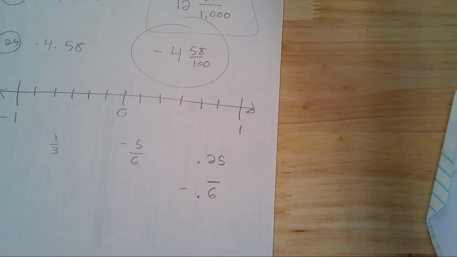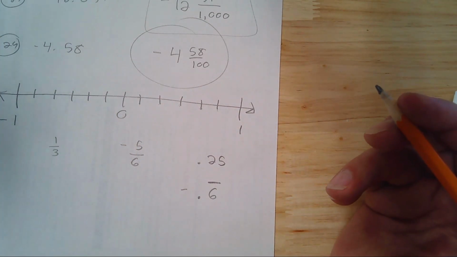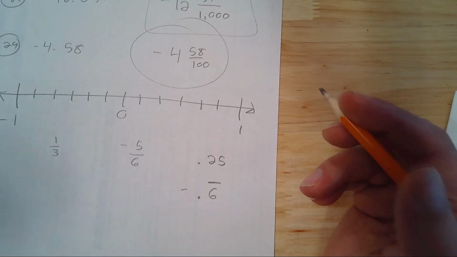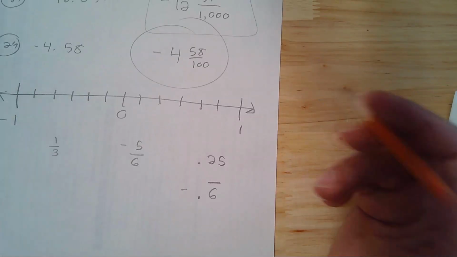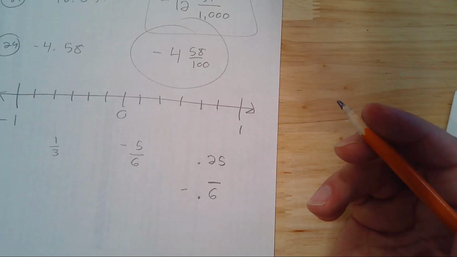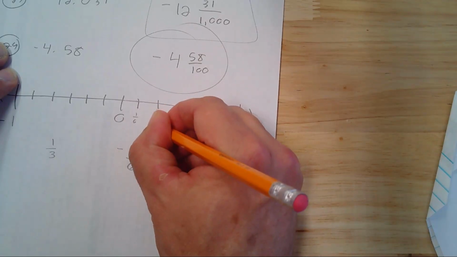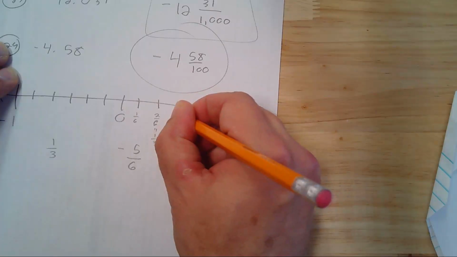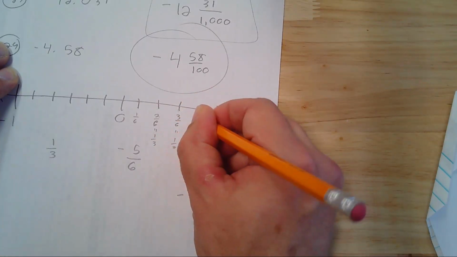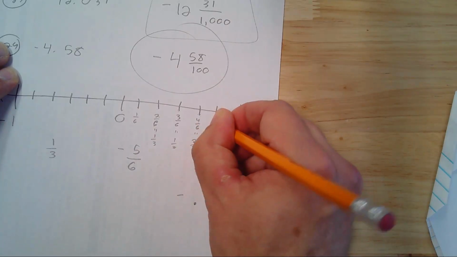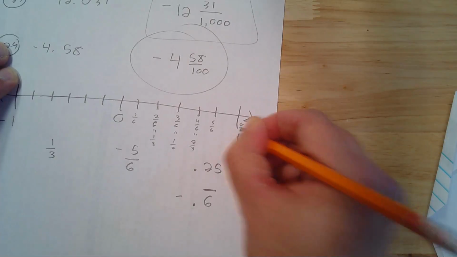Whenever you're dealing with these number lines, you can write it with decimals, you can write it with fractions. How much you want to fill in is totally dependent on how comfortable you are seeing the missing information. You can write as much or as little as you want. But 1/6, 2/6, which is the same thing as 1/3, 3/6, which is the same as 1/2, 4/6, that's also 2/3, 5/6, and 6/6, which is already 1.